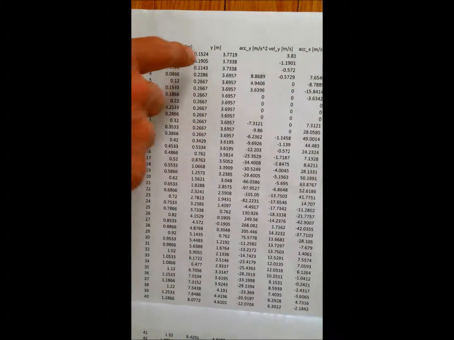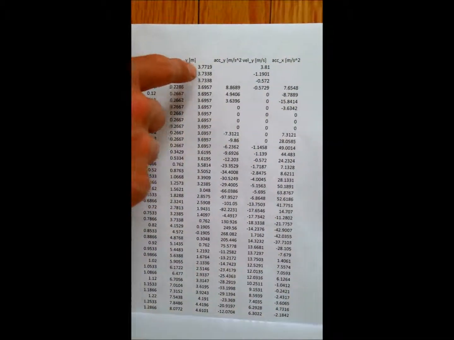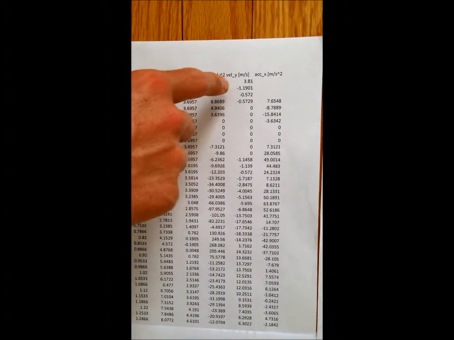So using Video Point, we took 73 frames of motion, and using that same software to track the time, which was 2.3866 seconds, displacement in the x direction, displacement in the y direction, y acceleration, y velocity, x acceleration, and x velocity all through those 73 frames.